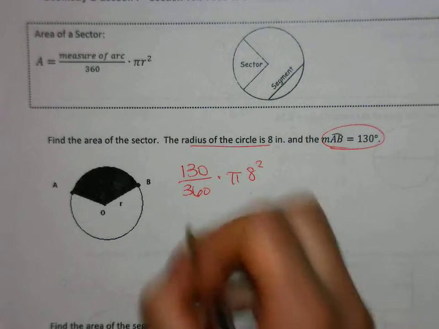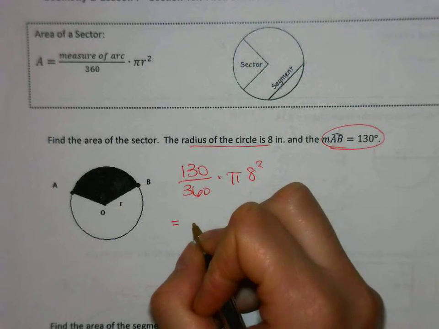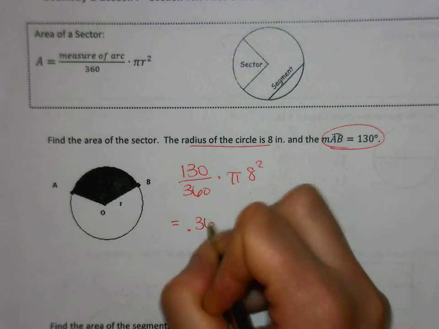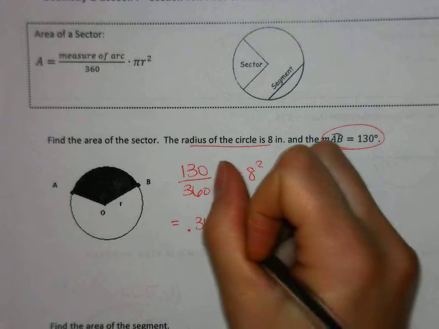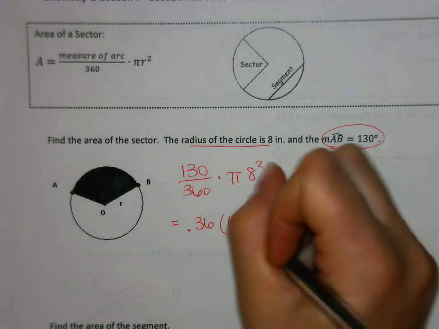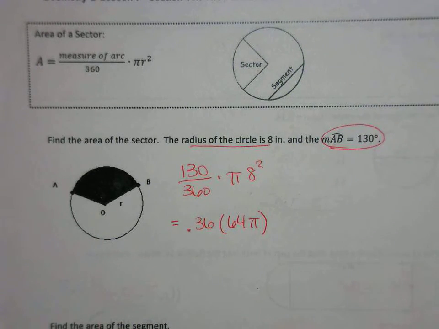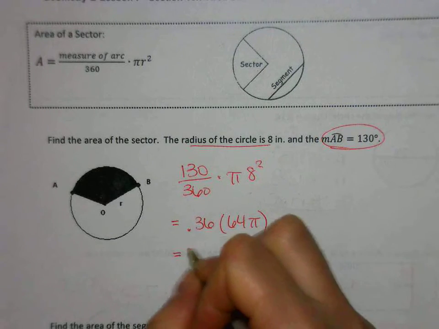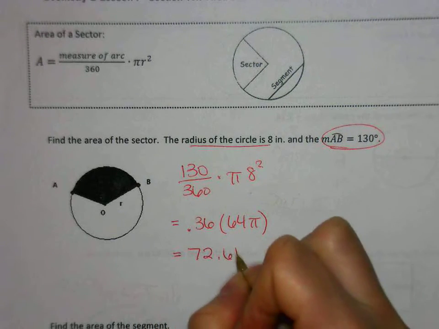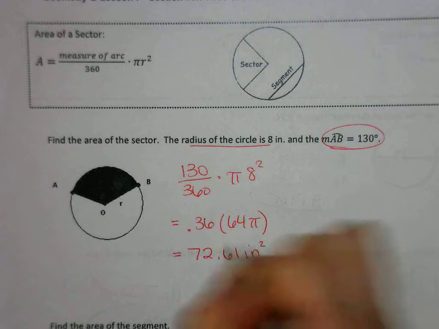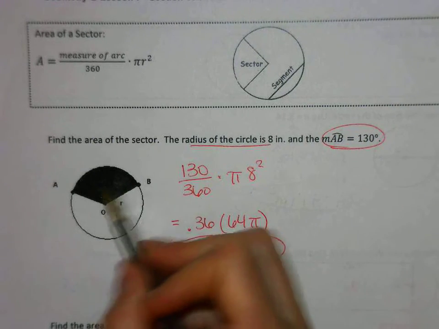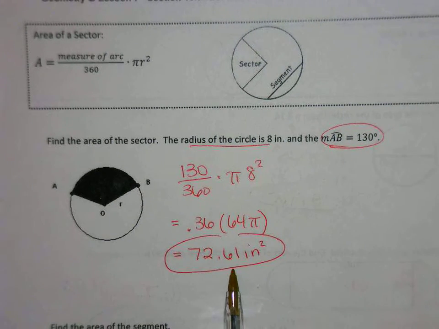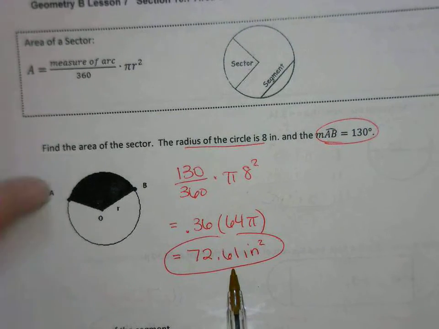So 130 divided by 360, rounded is 36 hundredths, times 8 squared is 64 pi. So when you multiply these out, we have 72 and 61 hundredths inches squared. So the area of this shaded sector is 72 and 61 hundredths inches squared.